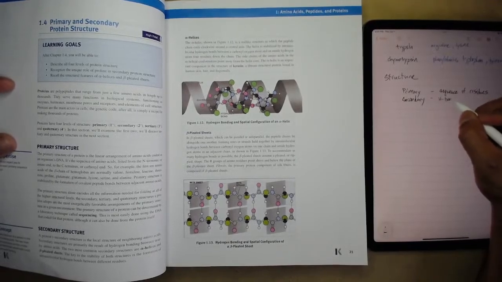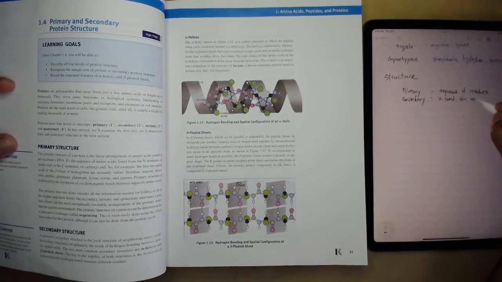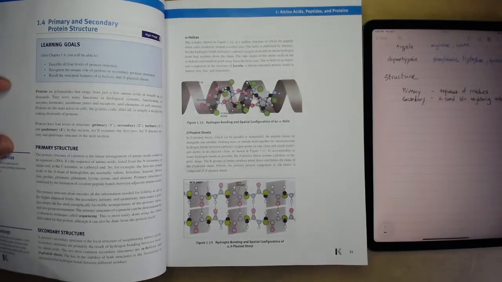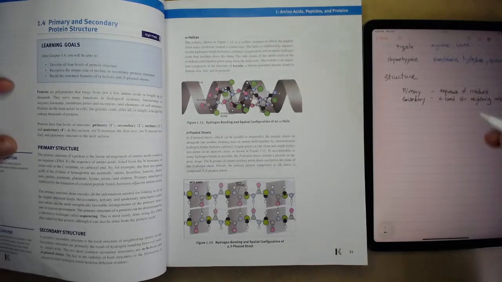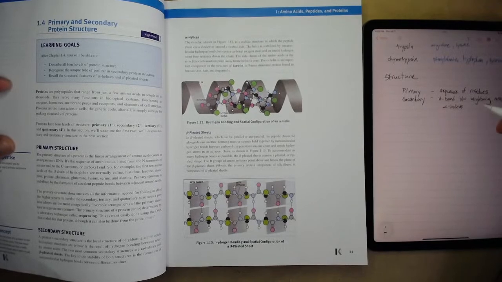Hydrogen bonds between neighboring residues, which results in alpha helices and beta-pleated sheets.